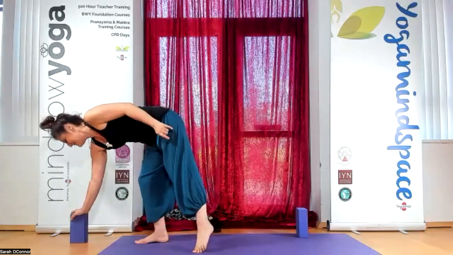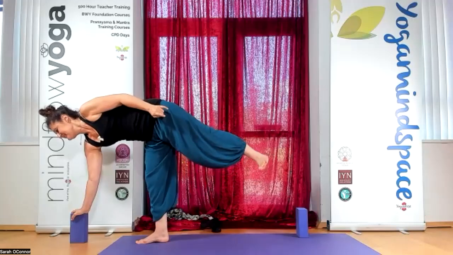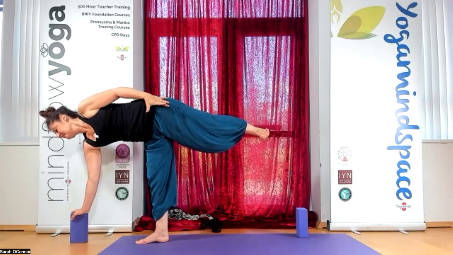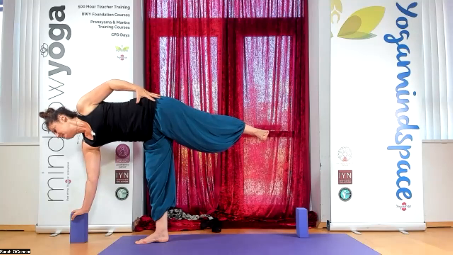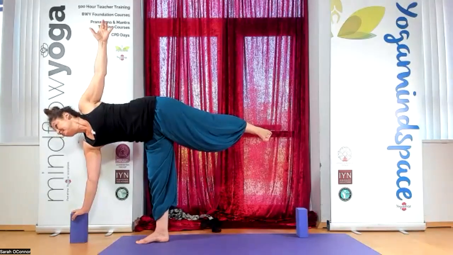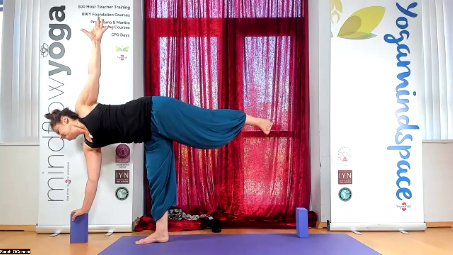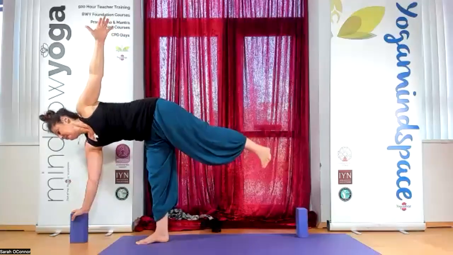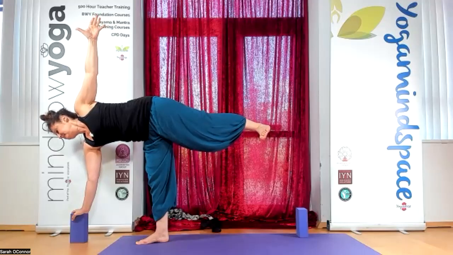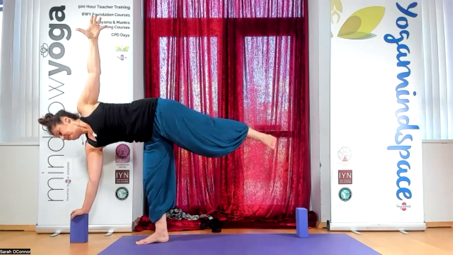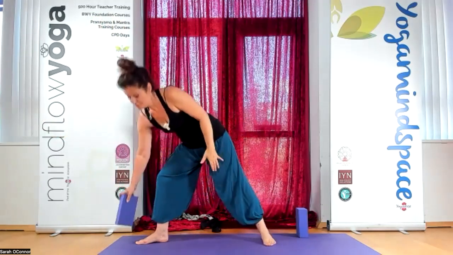So some days it's easier to balance than others. Okay, now feel the arch in the foot that's lifted off the floor as well. As you roll the hip up, feel the arch in the lumbar spine, and then extend the top arm. We're all a bit wobbly here today. Good, release and change sides.